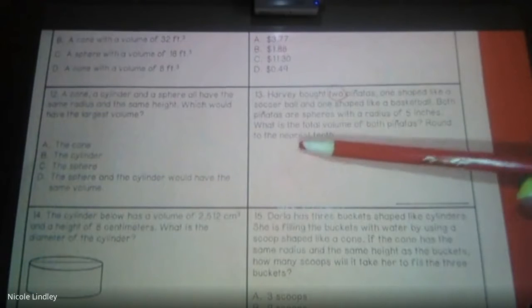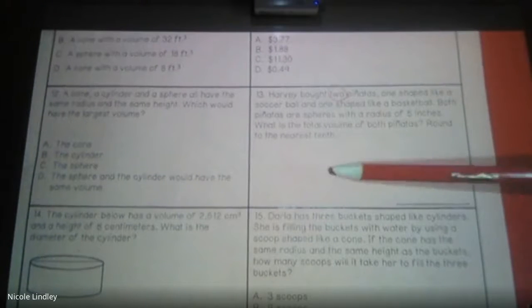Okay. Are you at least writing the formulas down? Because those are right on your formula sheet, honey. Like that you don't even really have to think about. All right. So hopefully you could just do one formula for a sphere for that one and then just multiply it by 2 because both balls have the same radius, okay?